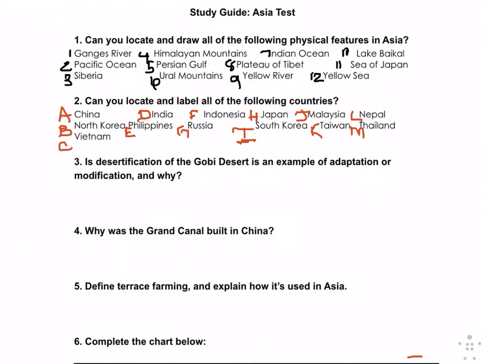Let's go ahead and talk about the next ones, and I'm not going to write these down because I cannot write with this, but if you are following along, just listen and write down your answers if you are missing them. So number 3. Is desertification of the Gobi Desert an example of adaptation or modification, and why?